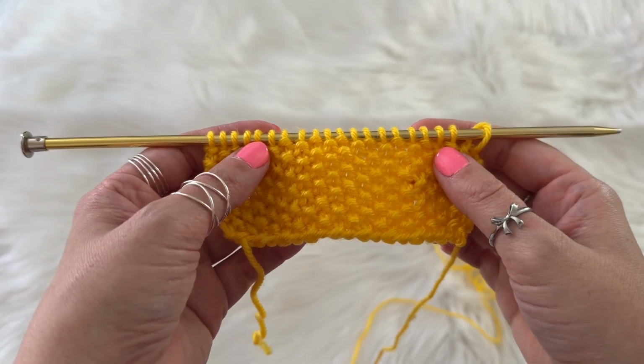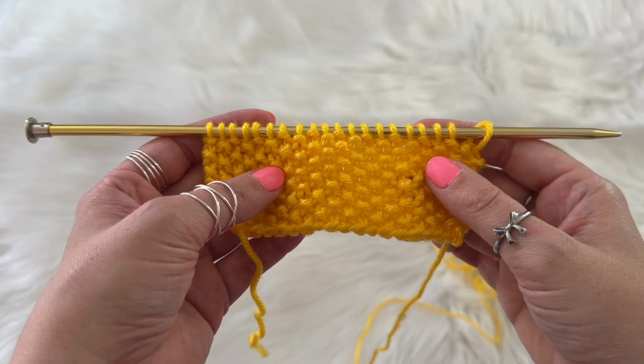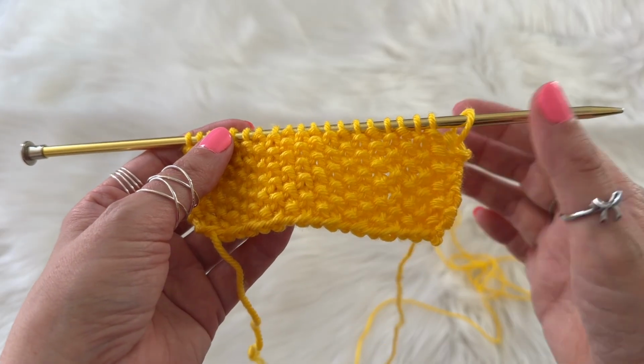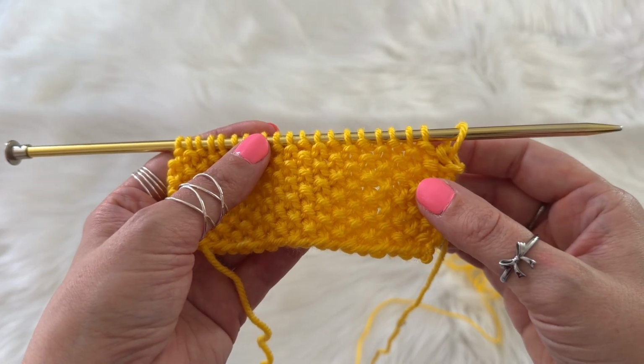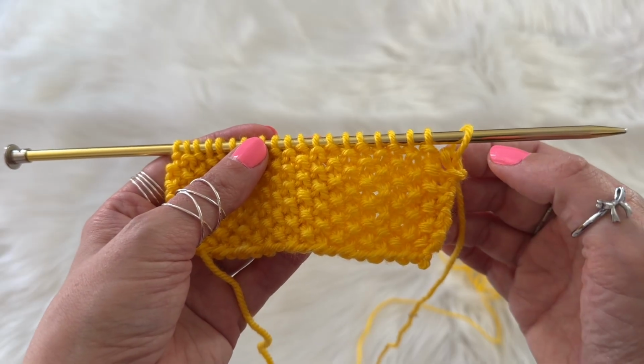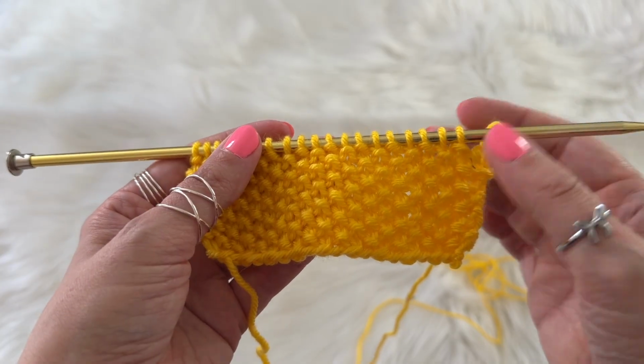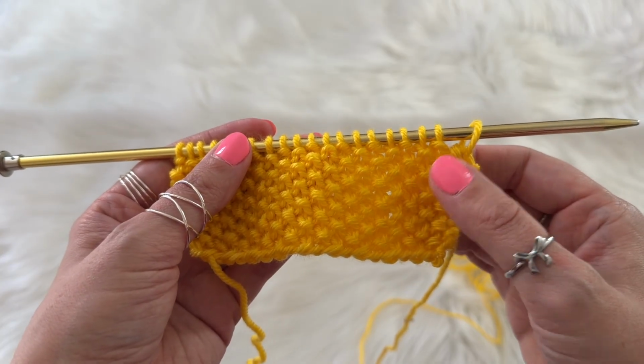All right, you guys, so the last pattern I'm going to show you is called the seed stitch. And it's kind of the opposite from the rib stitch, because in ribbing, you knit the knits and purl the purls. Like this is a knit stitch, this is a purl stitch. So in ribbing, you'd knit one, and then purl one. But in seed stitch, it's opposite.